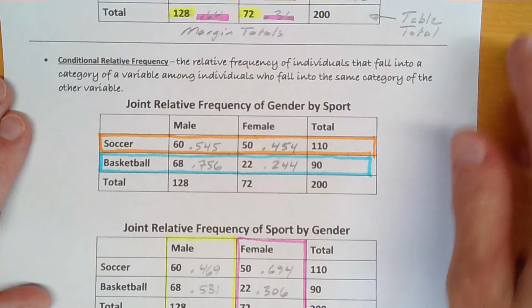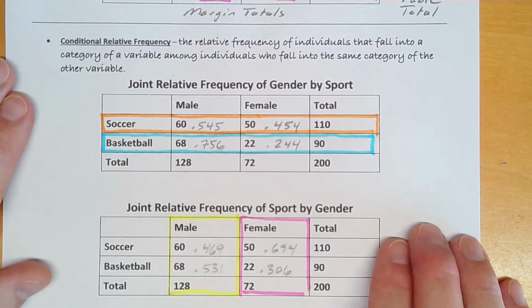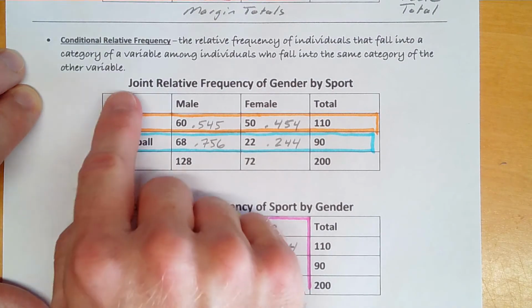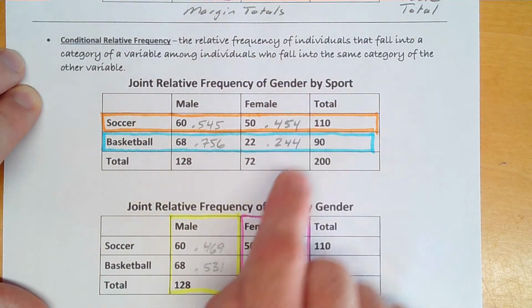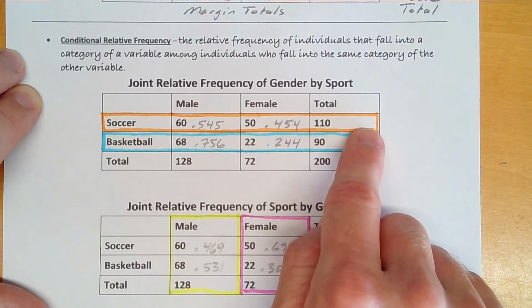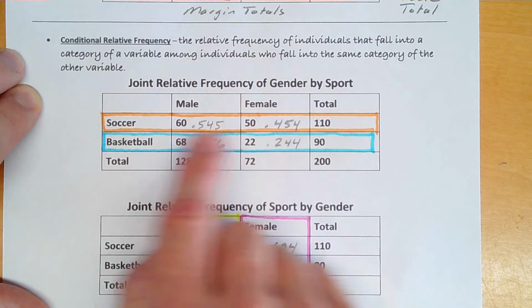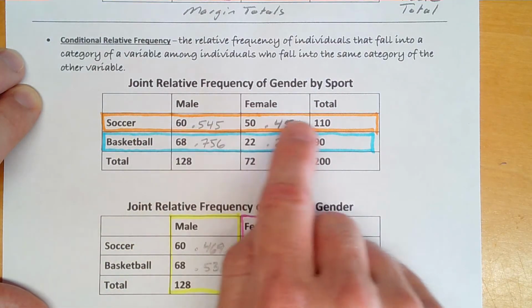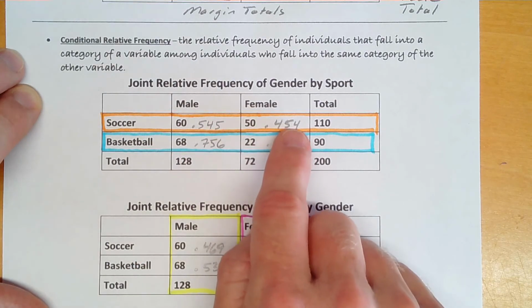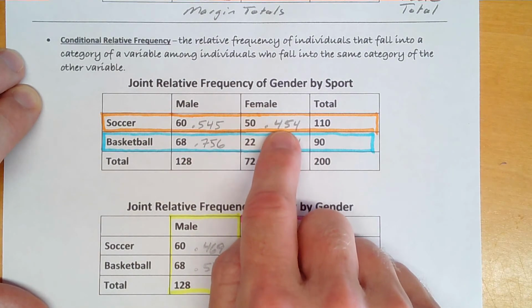Now, next is a conditional relative frequency. That's the relative frequency of individuals that fall into a category of a variable among individuals who fall into the same category of the other variable. All right, so here I have the conditional relative frequency of gender by sport. Here I'm just looking at soccer players, and I'm going to describe the distribution of gender for just soccer players. So here I did 60 divided by 110, and that gives me 0.5545. Likewise, 50 divided by 110 gives me 0.4545.